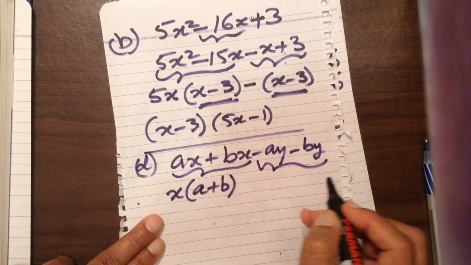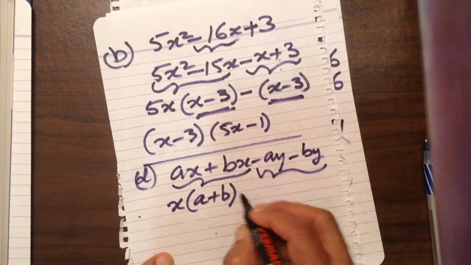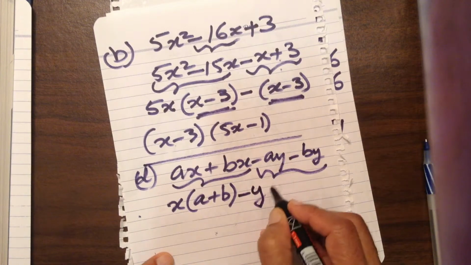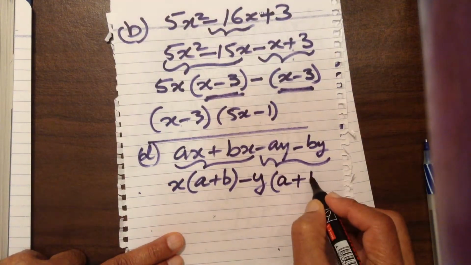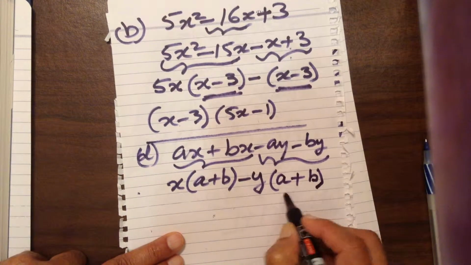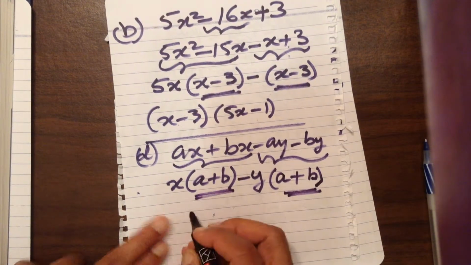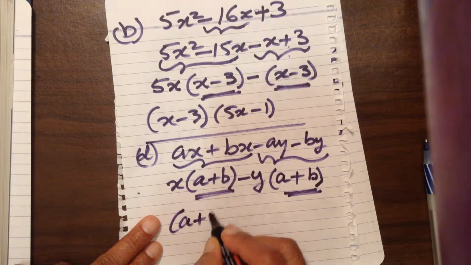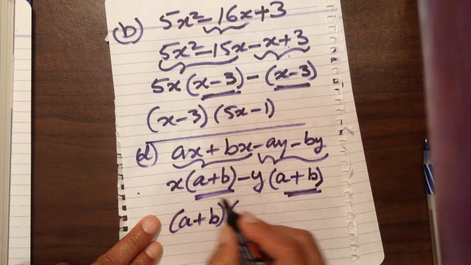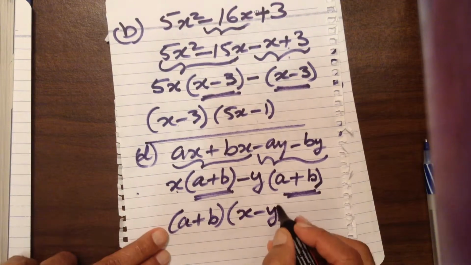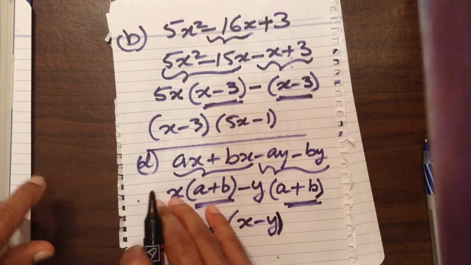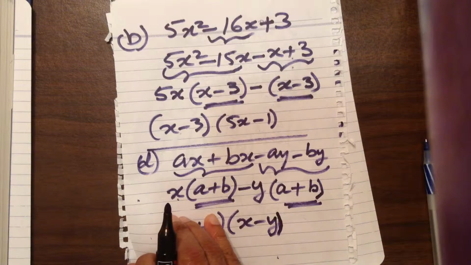Here y is common, rather negative y is common. If I take out negative y common, I would be left with a plus b. Now this factor is common again, so I can take it out as a common factor. So that would be a plus b and x minus y. That is 2D.